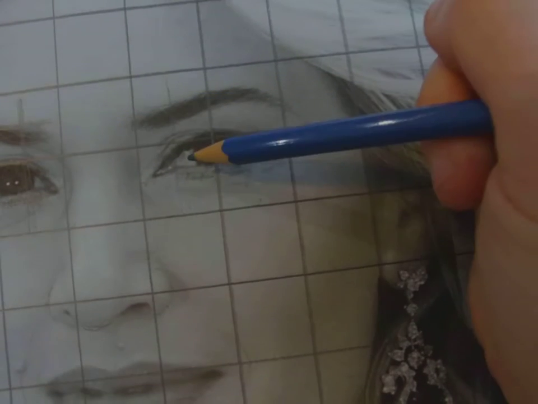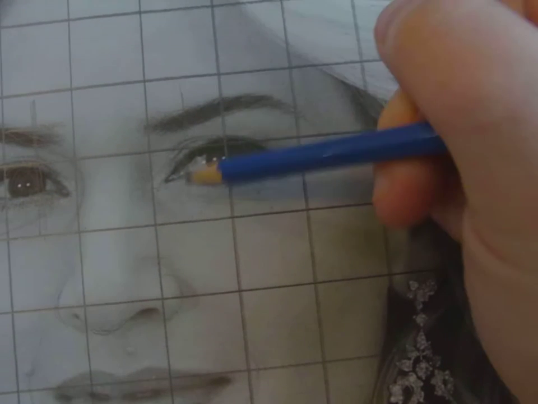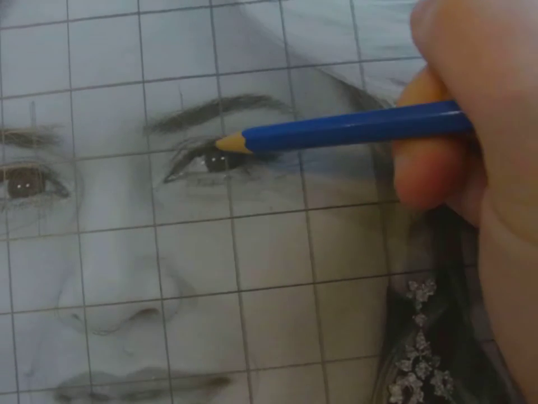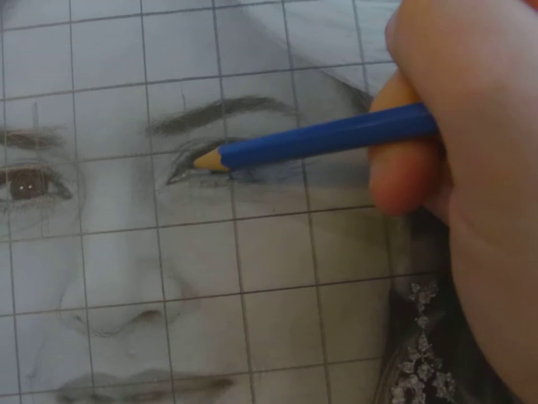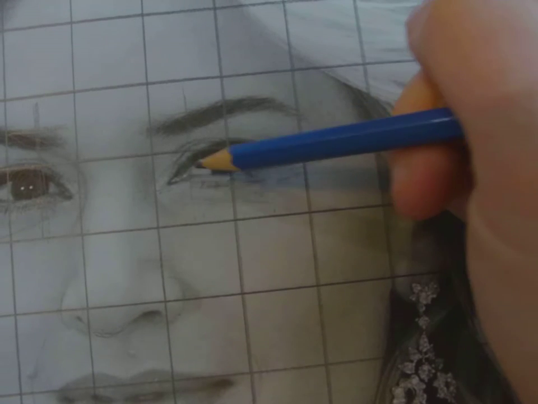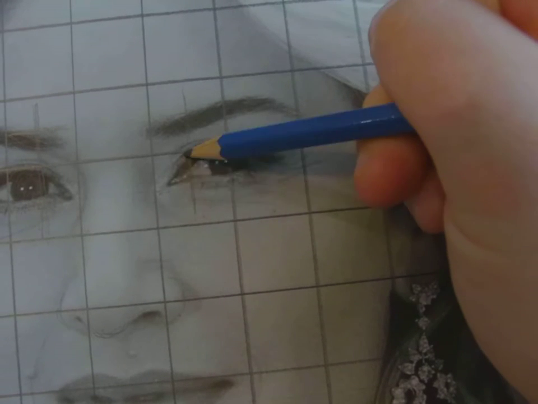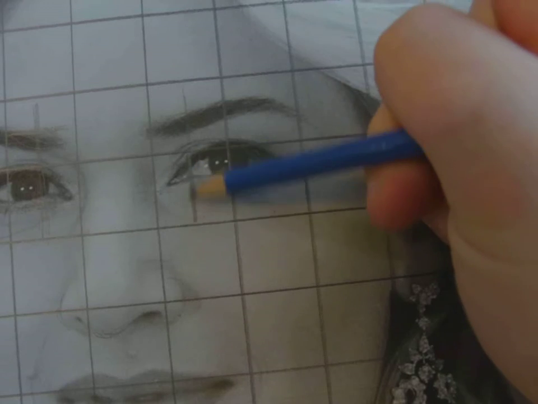Okay, and then you want to go back to the reference and you want to break down the eye a little bit further. So again, break the box down. This is a 2 by 2 centimeter area that you're trying to transfer. There's a lot of information here. So to make it a bit easier, you're going to break the box down vertically into half. Okay, and horizontally.